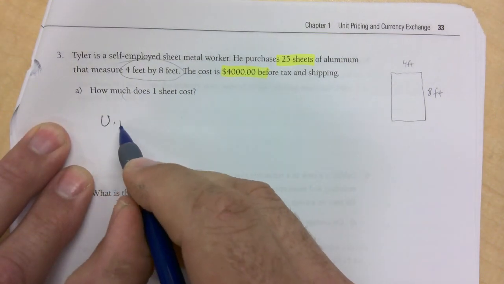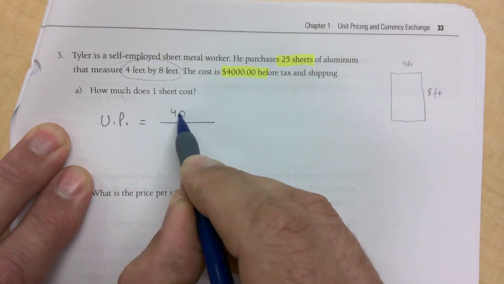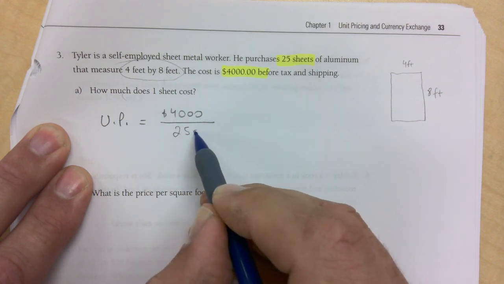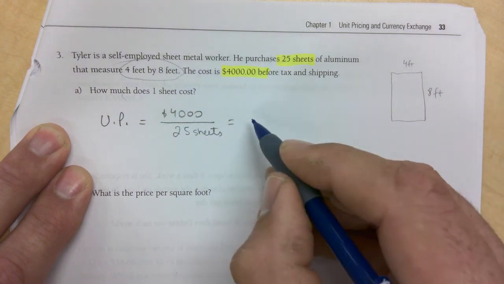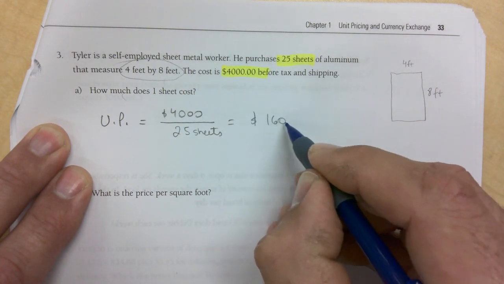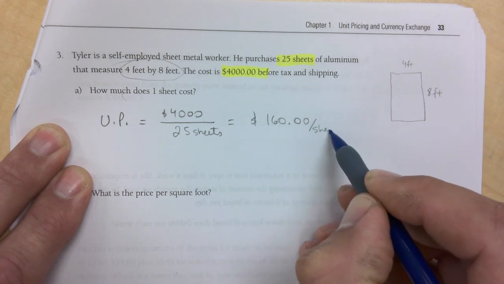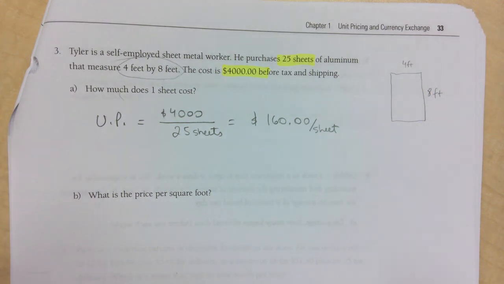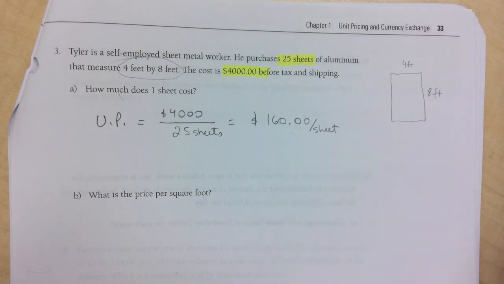Well, that's where unit price comes in. Cost would be $4,000, and quantity we would be looking at 25 sheets, and you just divide that, and it actually ends up being a nice round number of $160 for every sheet of aluminum. So one 4x8 sheet costs you $160. Okay.